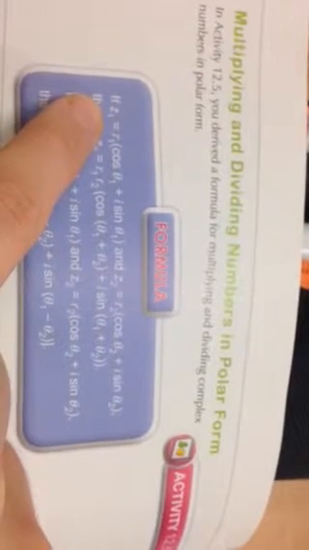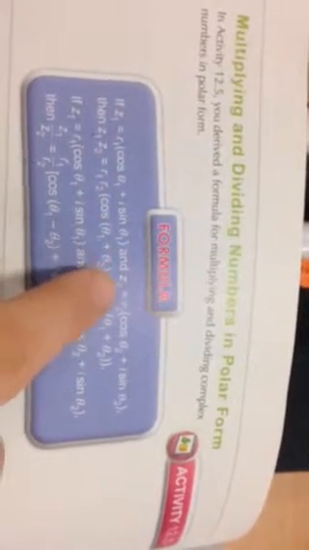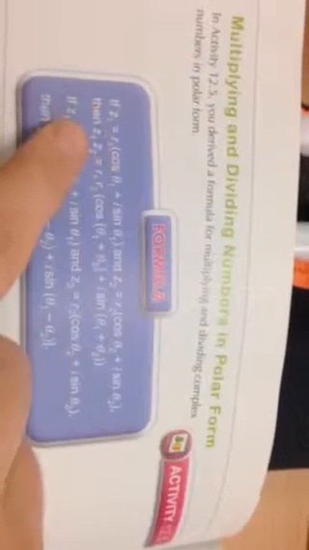So now that we know that we can work in polar form and we know how to get in and out of polar form, we need to be able to multiply and divide in polar form. And there's two very handy rules that are in your books, and shows you that if this is one complex number and this is the other complex number, if you want to multiply your complex numbers, you just multiply their modulus and add their angles.